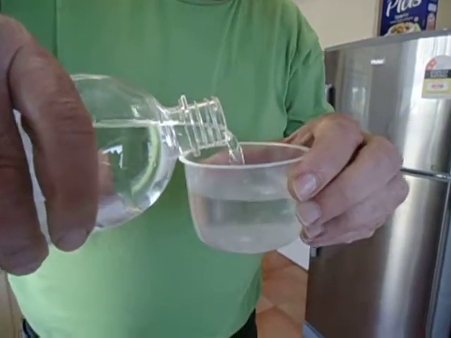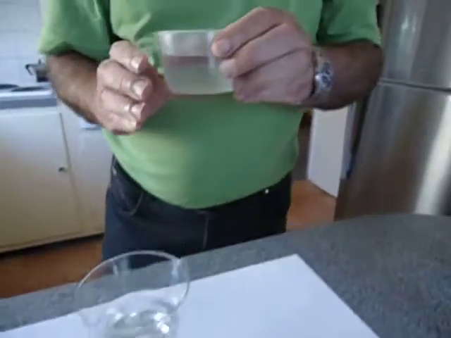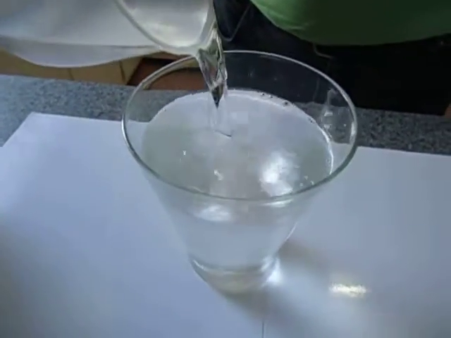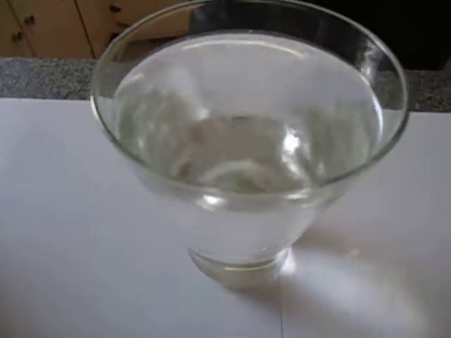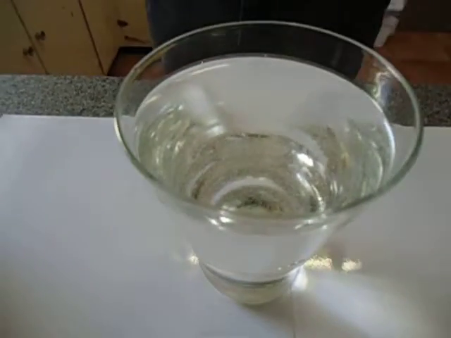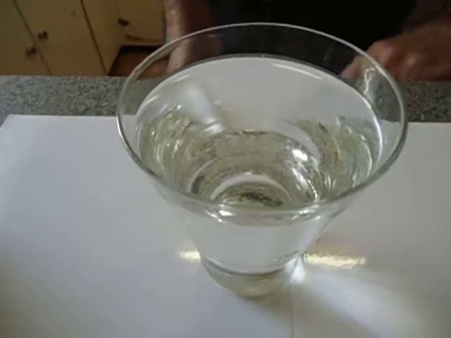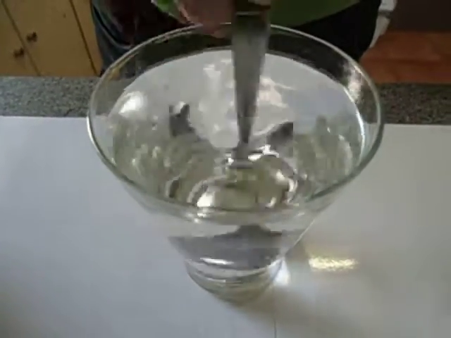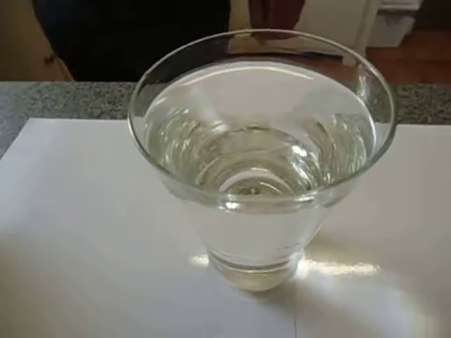Now, I believe methylated spirits has a density approximately 0.8 grams per cubic centimetre, while water, as you probably know, has a density of 1. So when you blend the two together, approximately equal quantities, you'd expect the density to be 0.9. So we'll give this a little stir so it's thoroughly mixed together. Then we'll get some olive oil.